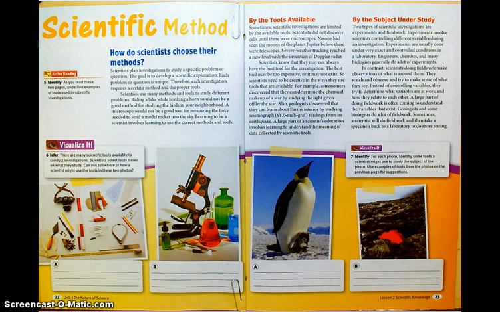Okay? So sometimes, down at the bottom, a scientist will do field work and then take a specimen back to the laboratory to do more testing. So they may do some field work and then there might be a little piece of something that they can go and look at under the microscope.